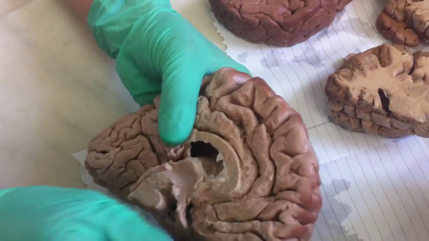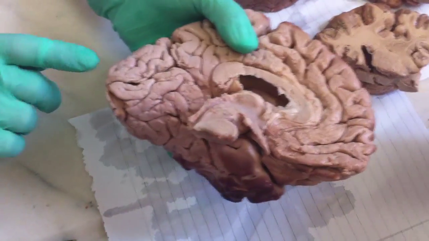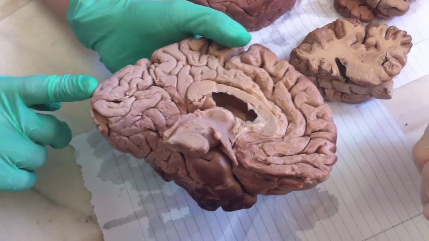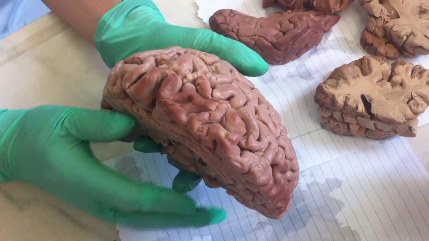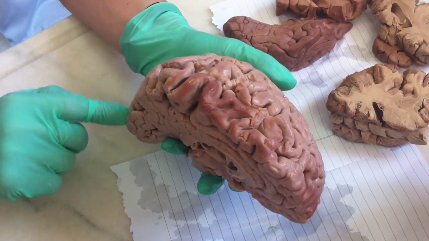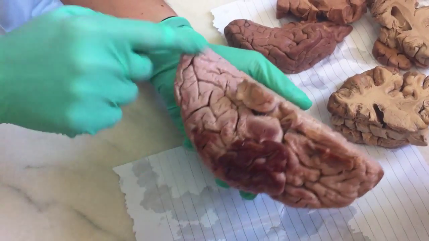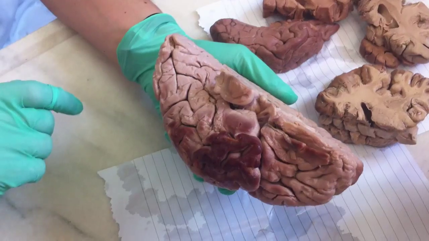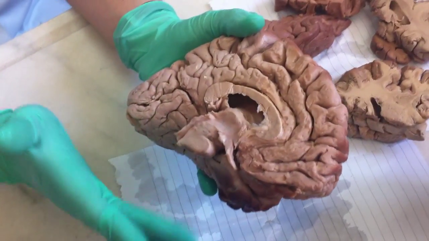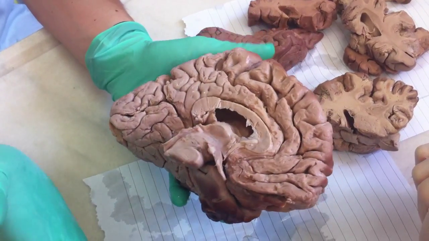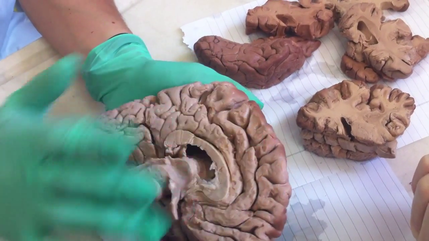We have an anterior pole, which is frontal, and a posterior pole, which is occipital. We have a superior margin and an inferior margin, which is almost circular. Good. Now let's start. Which side do you want? Medial, the flat one.